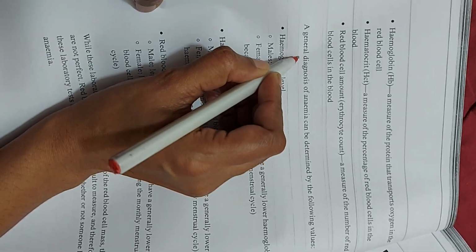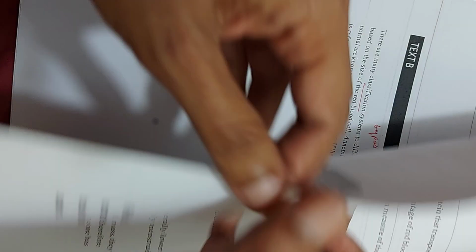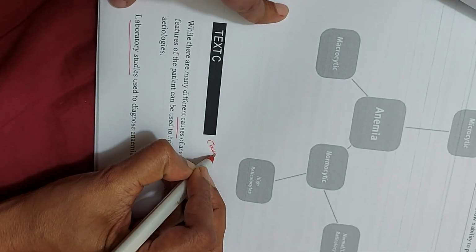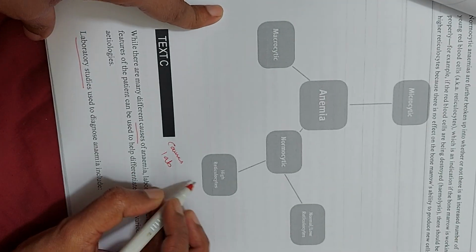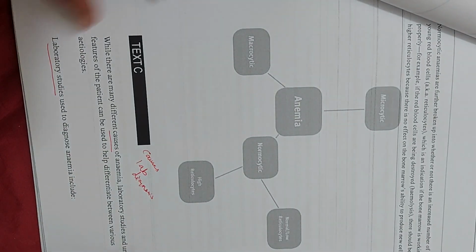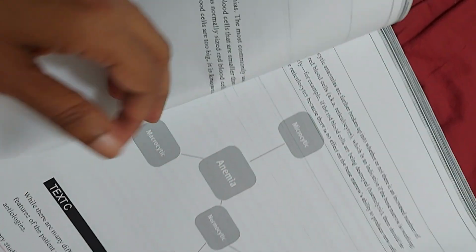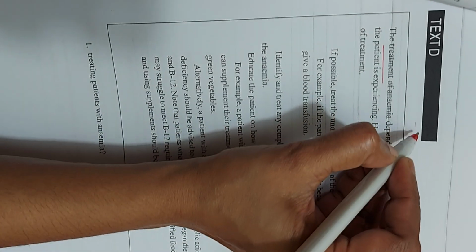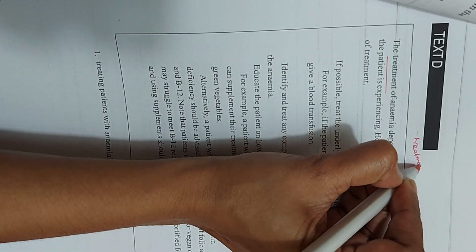So it's about diagnosis again. So I can map this as causes, laboratory studies, and then diagnosis. I'm writing just so you know which things I'm doing. And text D is about treatment. Okay, so this is how we will map our mind.